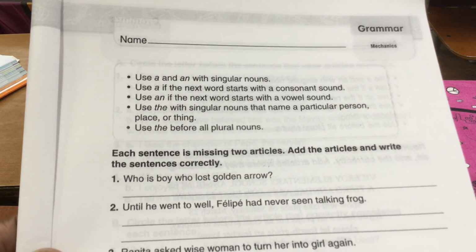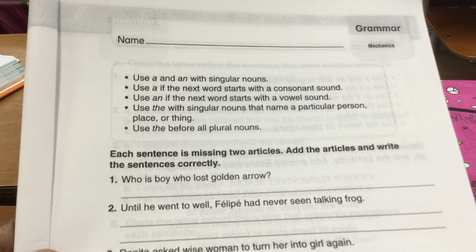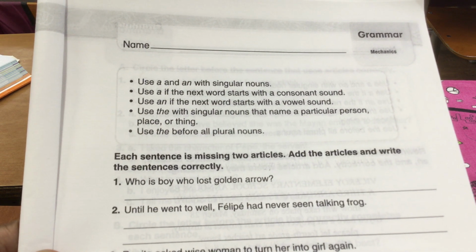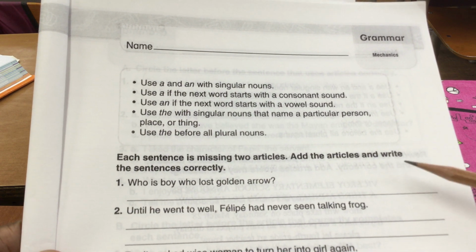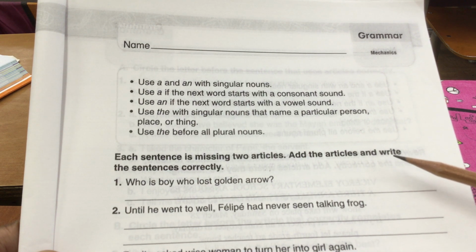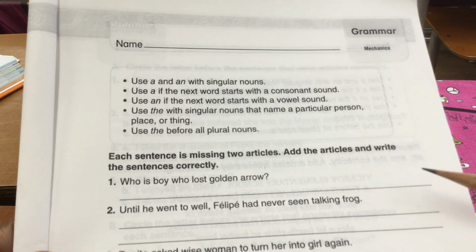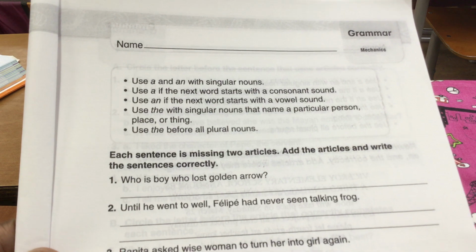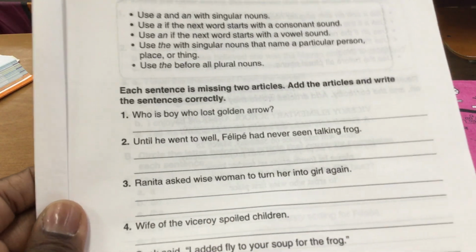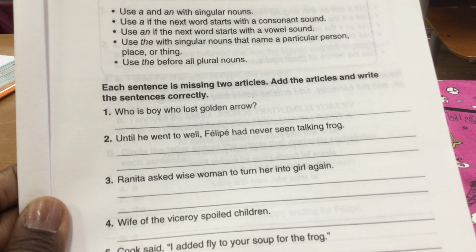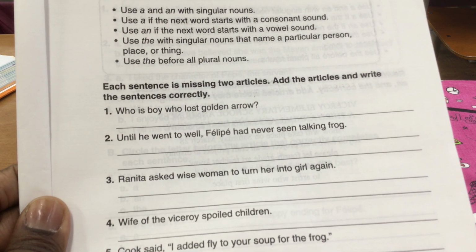Here are our directions. Each sentence is missing 2 articles. Add the articles and write the sentences correctly. Let's do a few together after I read each sentence. Number 1, who is boy? Who lost golden arrow?